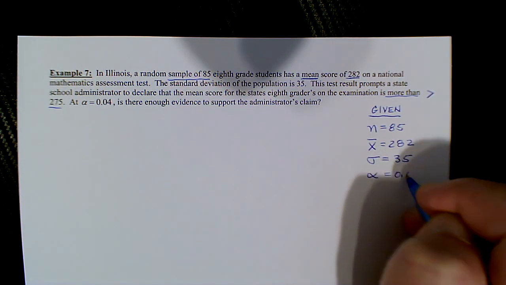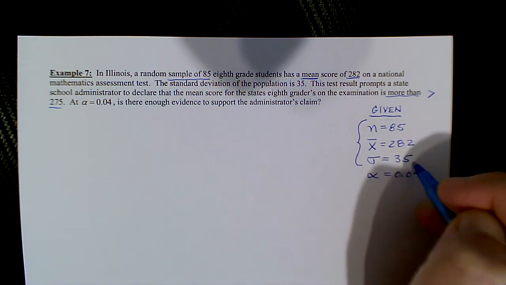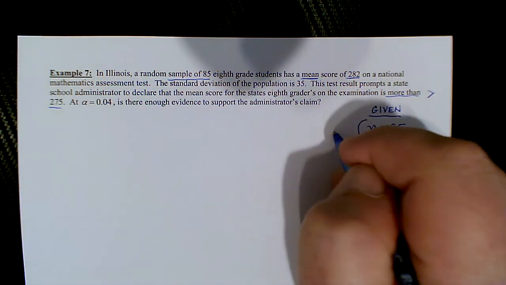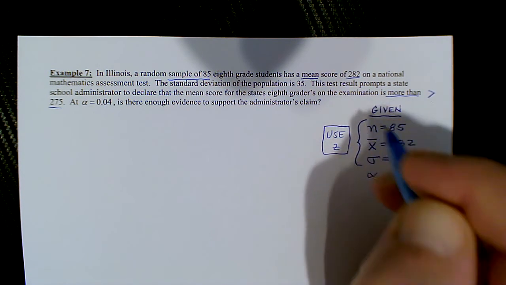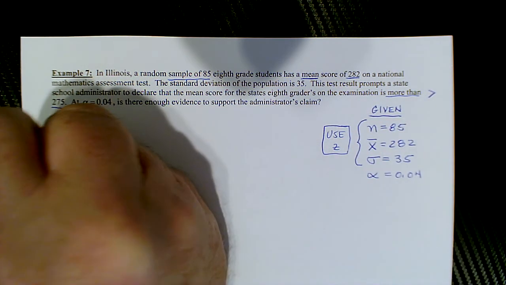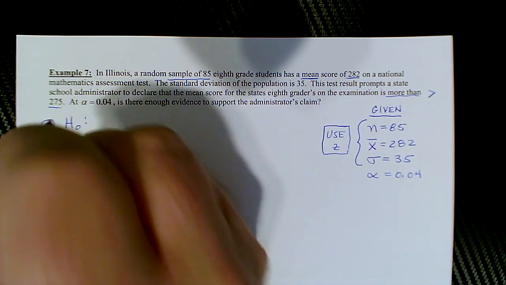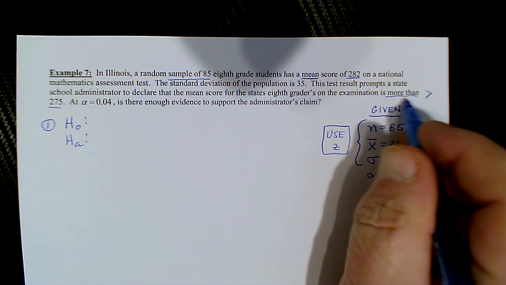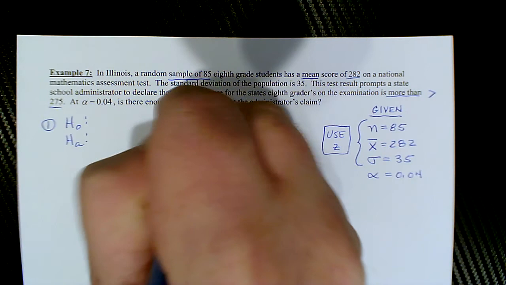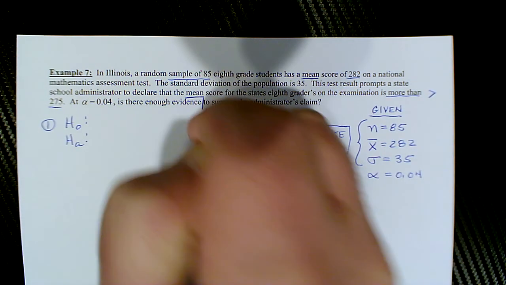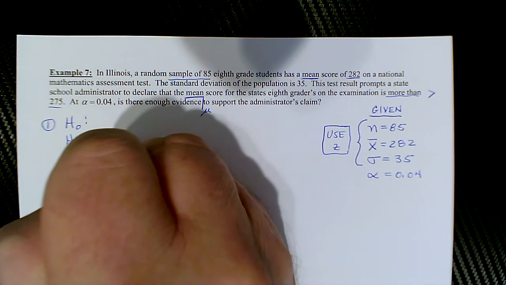All right, so the hypotheses, H0, HA. He states that they're more than or greater than 275, and he's talking about the mean score, so that represents mu, and strictly greater than goes with the alternative, so mu is greater than 275 is the claim, the alternative again. So mu is less than or equal to 275 is the null. Critical value. So we go to the critical value next, and we draw the distribution.